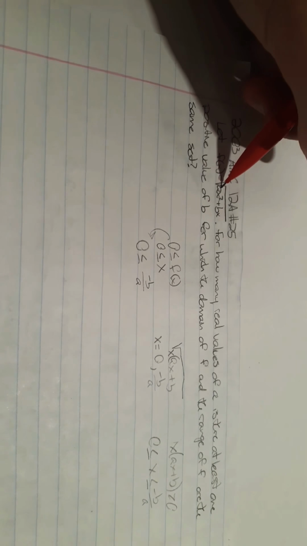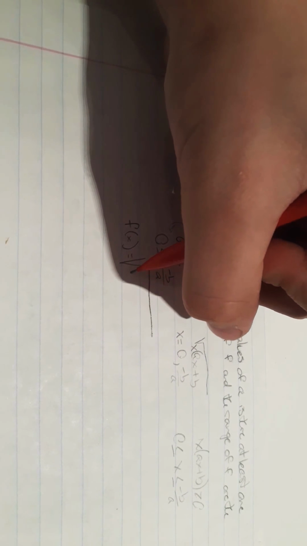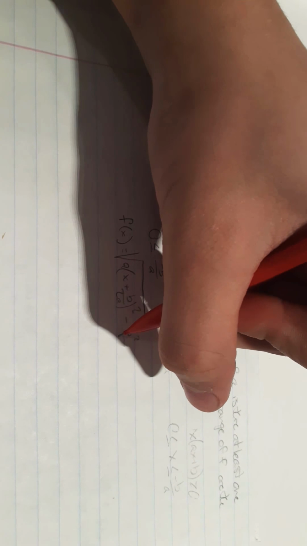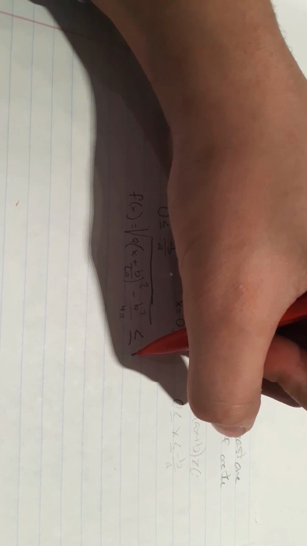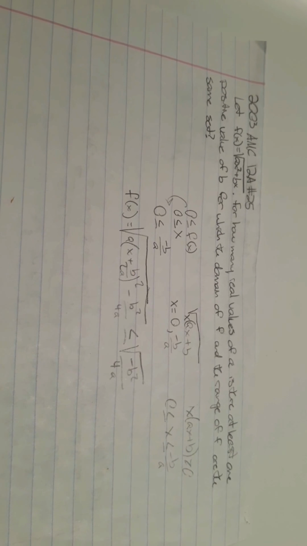Now, if you look back on here, we can complete the square. I'm going to say f of x equals the big root of a times quantity x plus b over 2a, squared, minus b squared over 4a. It's going to be less than or equal to the root of minus b squared over 4a. And now you can use a trivial inequality, as long as you remember that a is going to be less than or equal to 0.